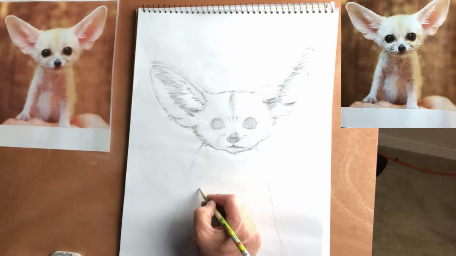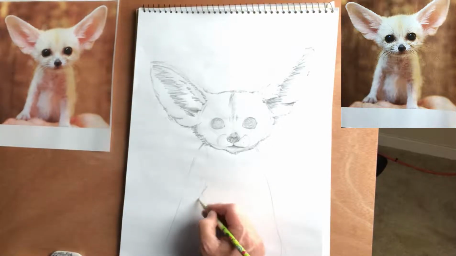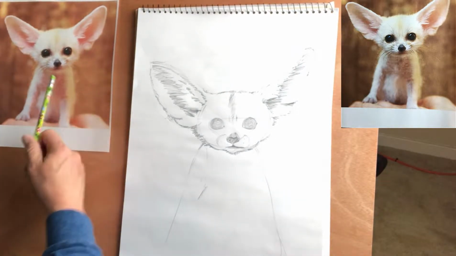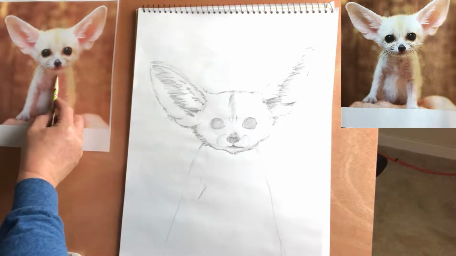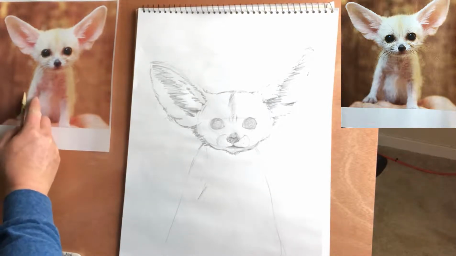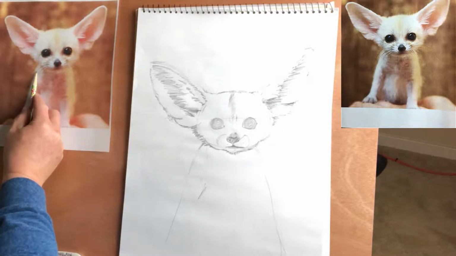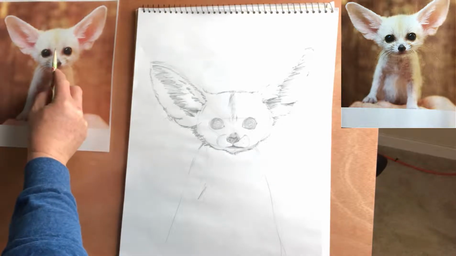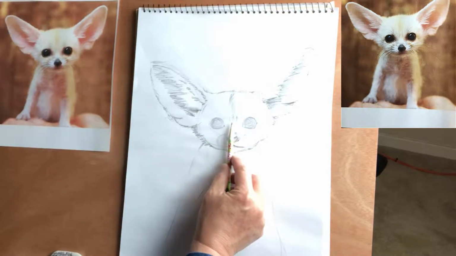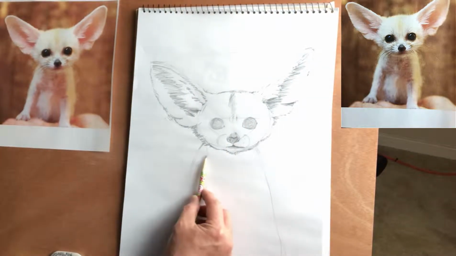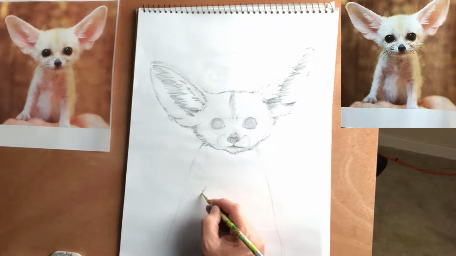So it's kind of like the legs start somewhere down here. So this length here, from let's say the bottom of his chin to where his armpit is, about like this. What is that? That's equal to the middle of the eyes to the chin. So middle of the eyes to the chin, and then here. So right about here.